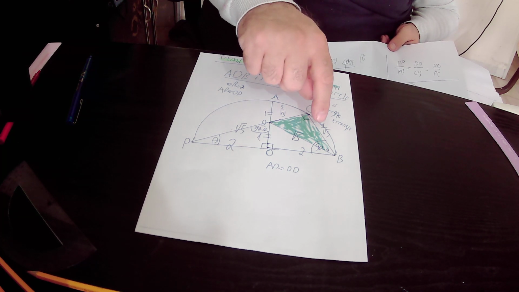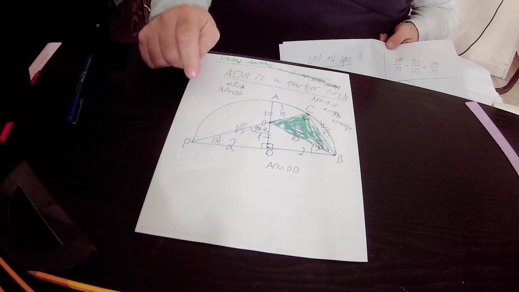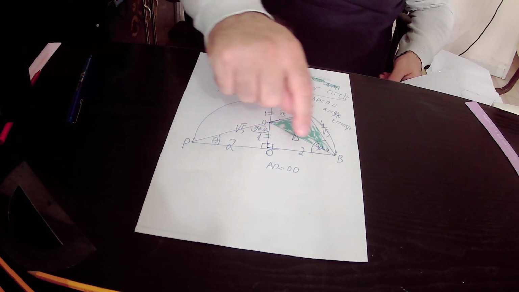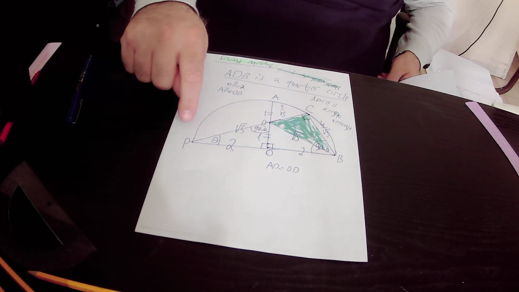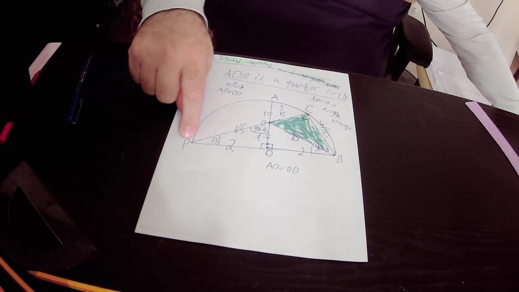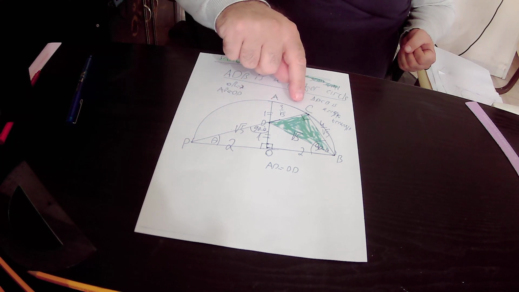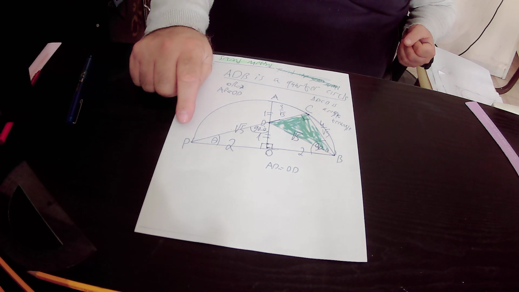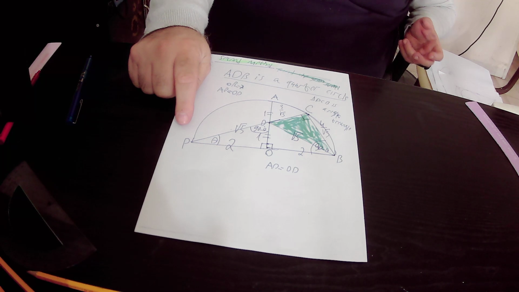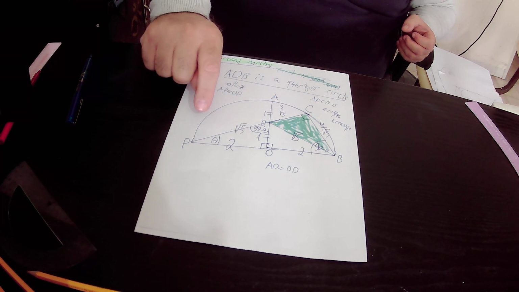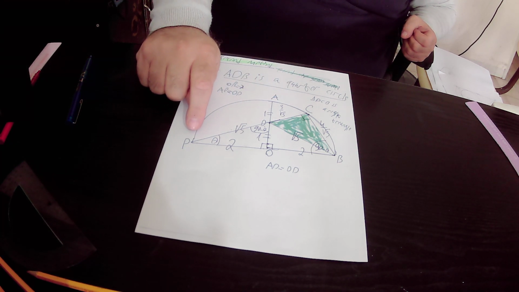Then we completed the quarter circle to a semicircle, and we extended the radius BO by a straight line until it touches the circle at point P. Then we extended side CD by a straight line until it touches the circle at point P. According to the first method, I proved that when we extend side CD by a straight line, it must touch the circle at point P and only at point P.